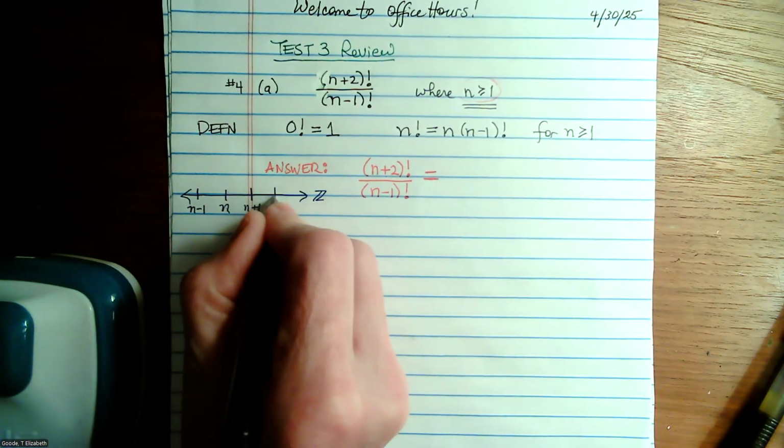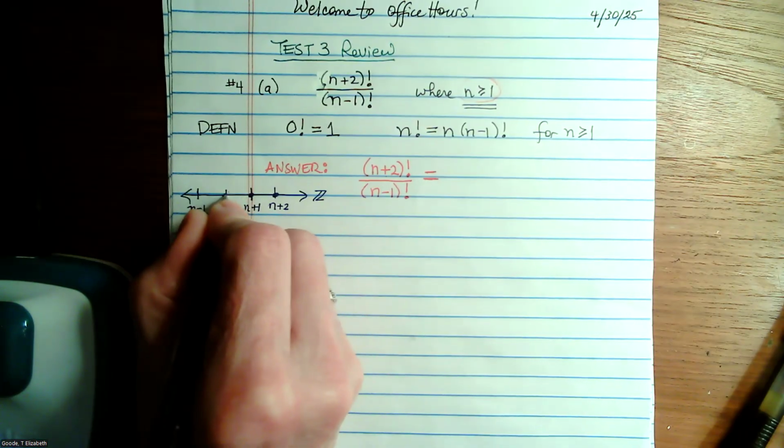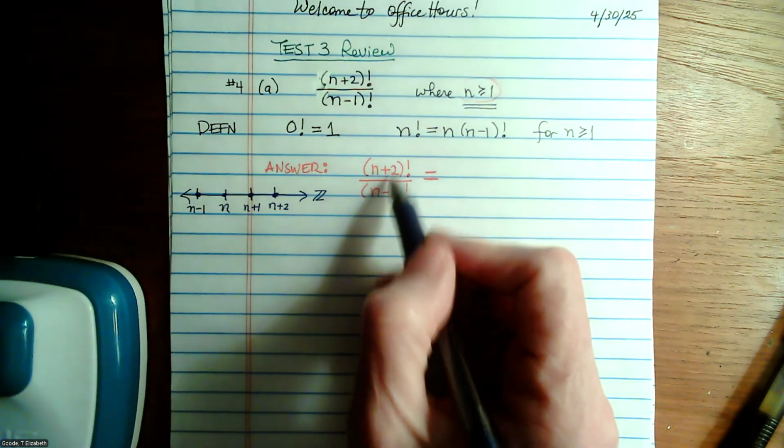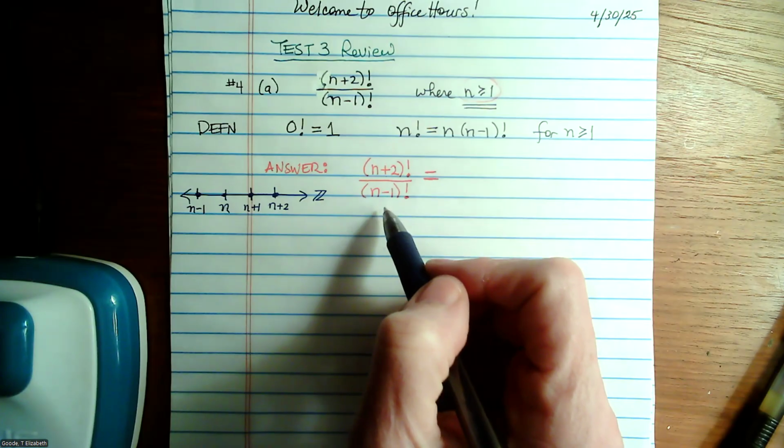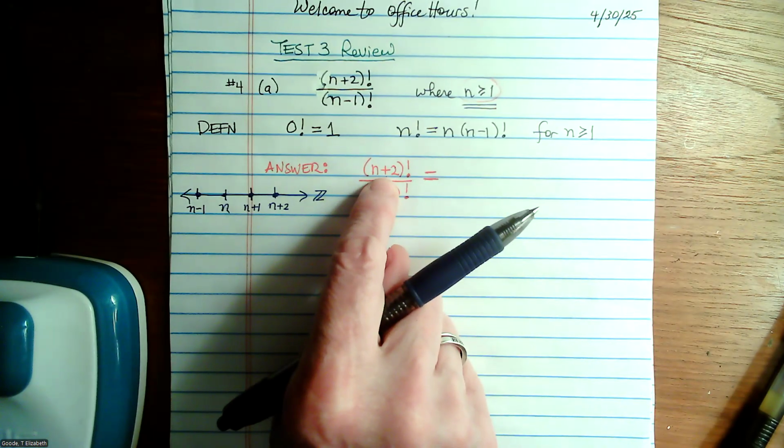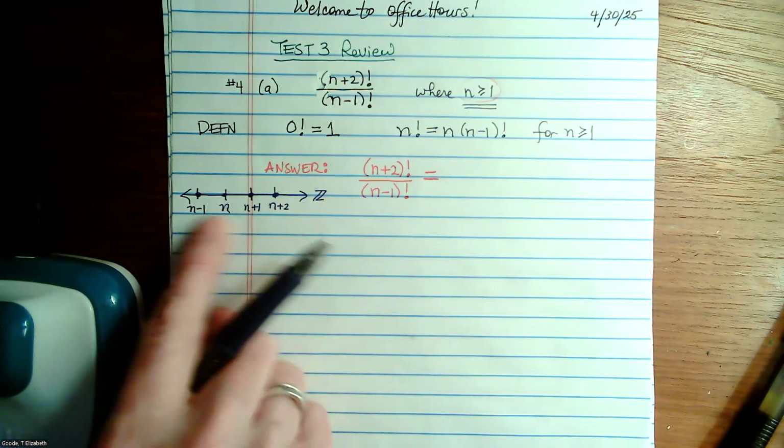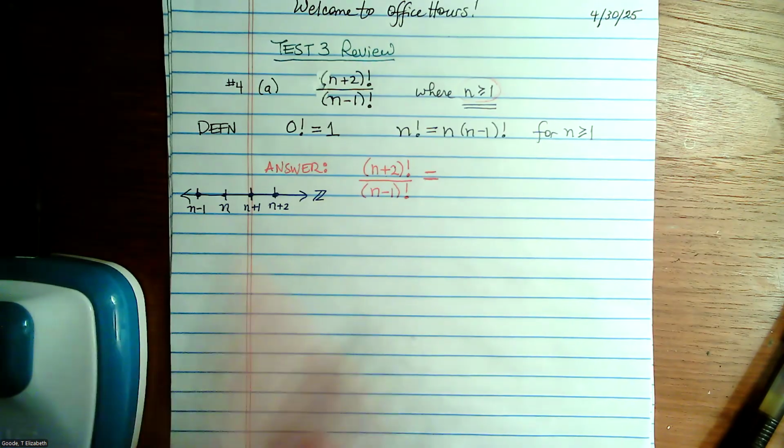Excellent. So the point is, when you have this kind of expression and you're asked to simplify it, take the bigger number. n plus 2 is bigger than n minus 1. Do you agree? Yes.